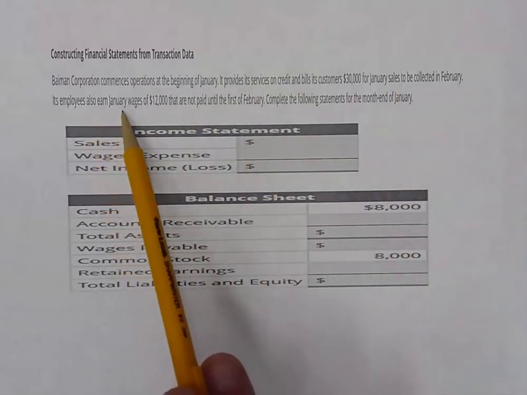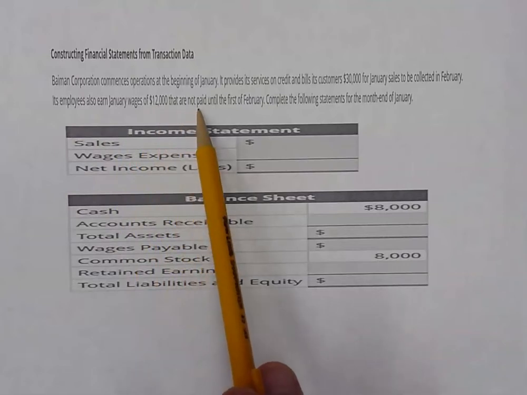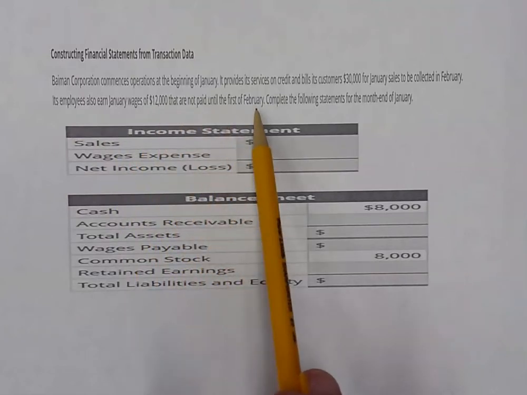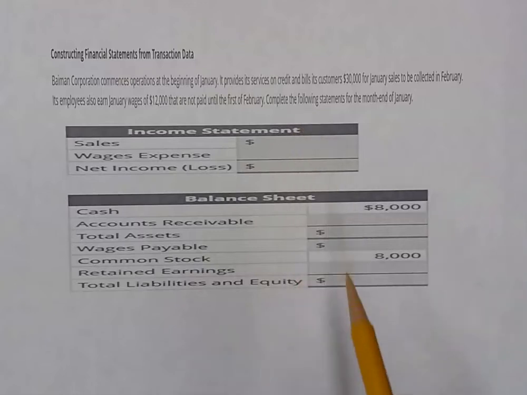Its employees also earn January wages of $12,000 that are not paid until the 1st of February. Complete the following statements for the month end of January.